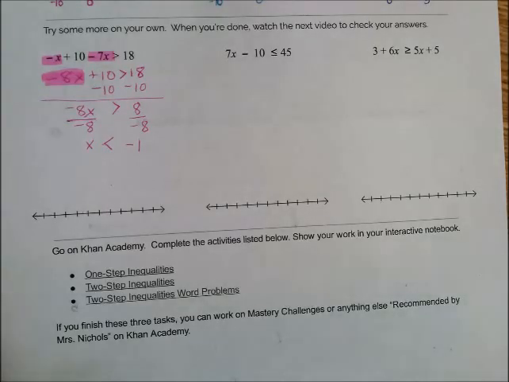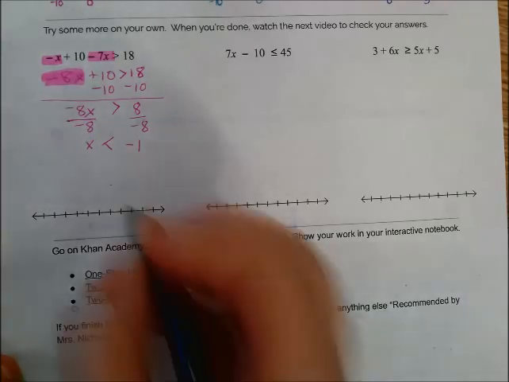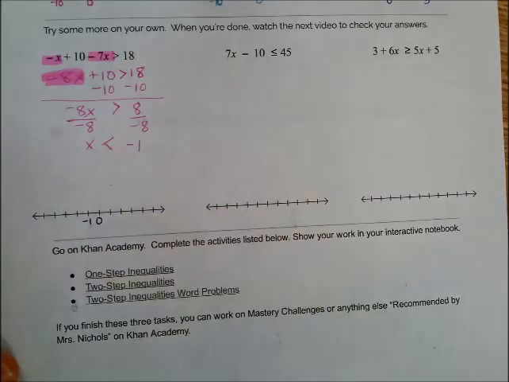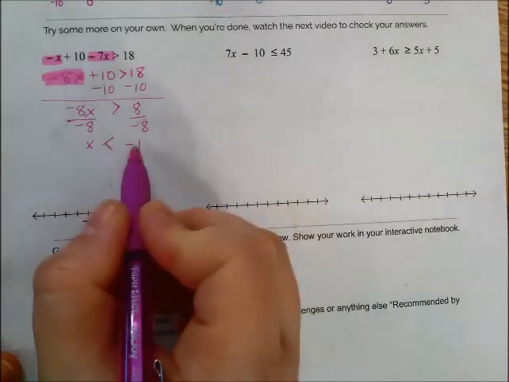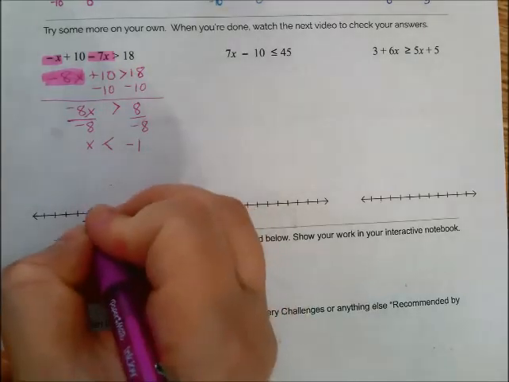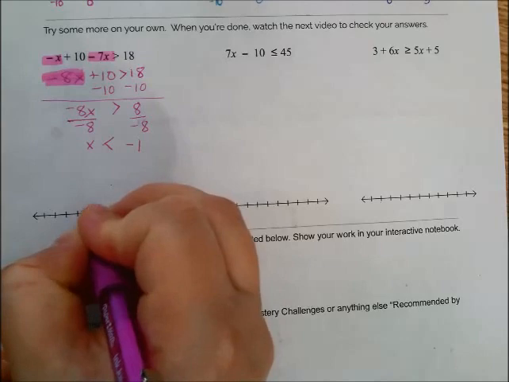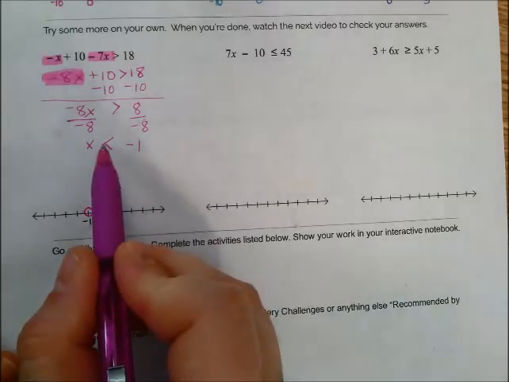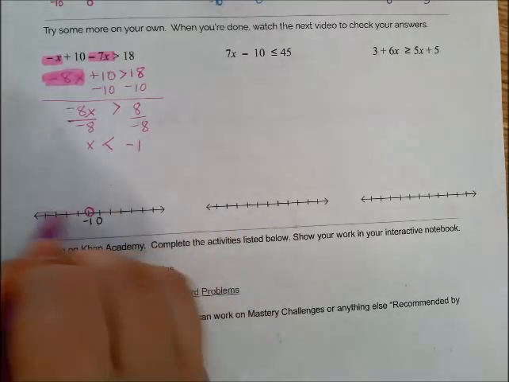I do need to make sure to graph this solution, and as you know, I only care about 2 values being on that number line, 0 and -1. Because this is just less than, I'm going to put an empty circle at -1. That means I'm not including -1 in my solution set, but it's still an important value. And I want the values where x is smaller than that, so I'll shade to the left.